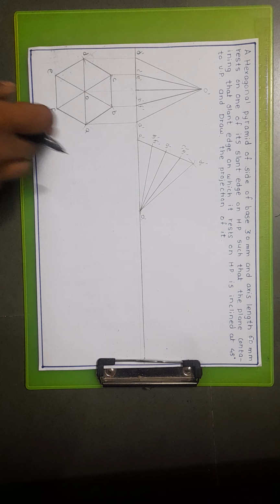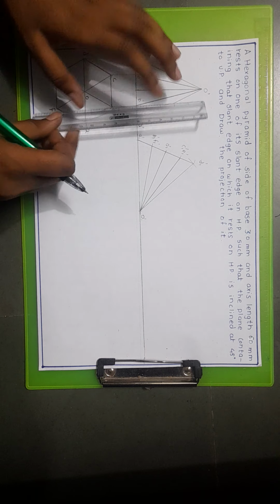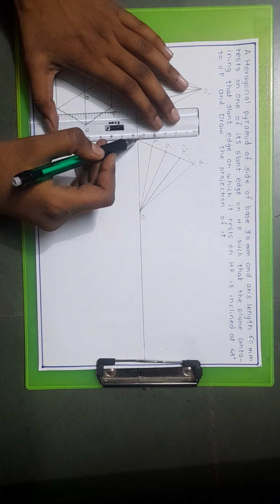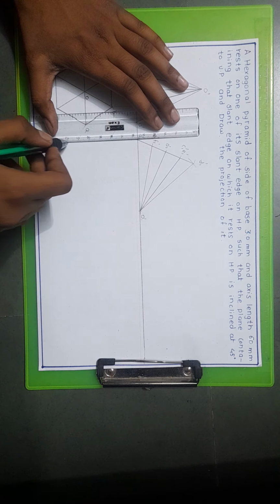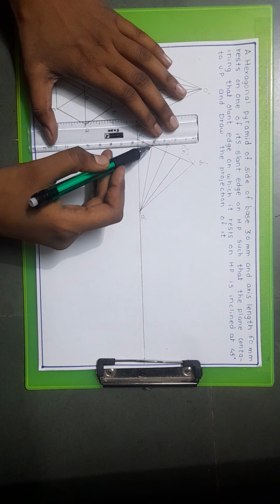Now I will take projections from these. I will draw these projection lines a little bit faint.